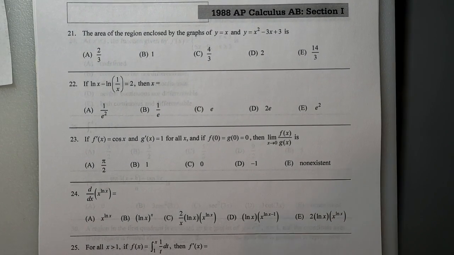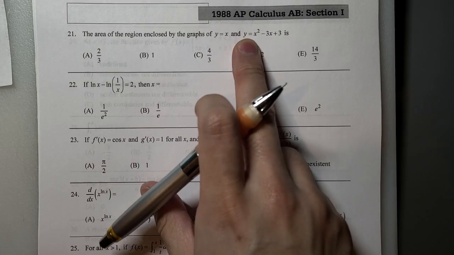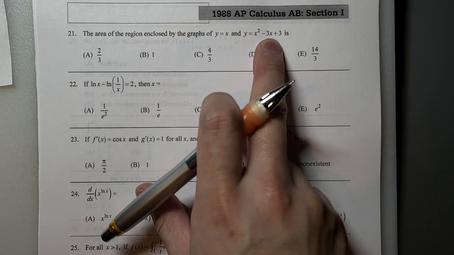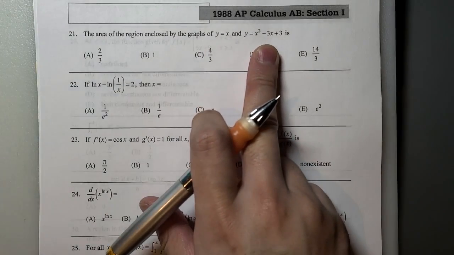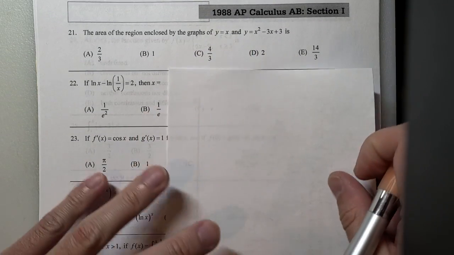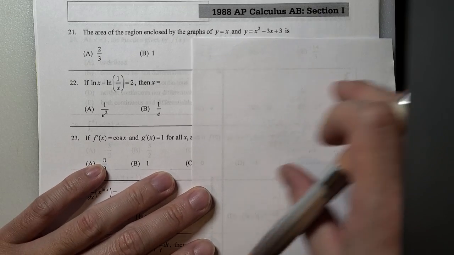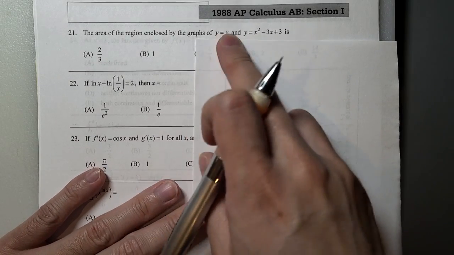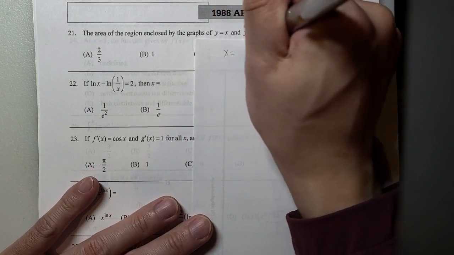The area of the region enclosed by the graphs y is x and y is x squared minus 3x plus 3 is what? Okay, so we need to find out which one's the upper curve, which one's the lower curve. And we need to find points of intersection, okay? So let's find the points of intersection first. Let's set them equal to each other.